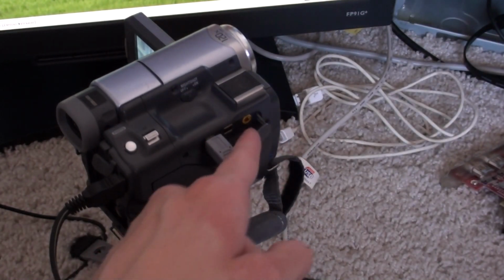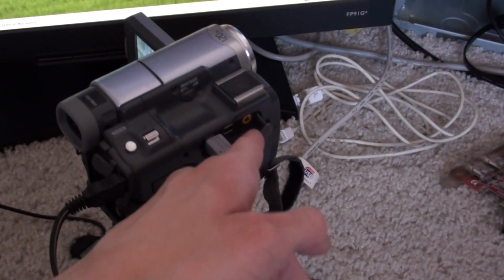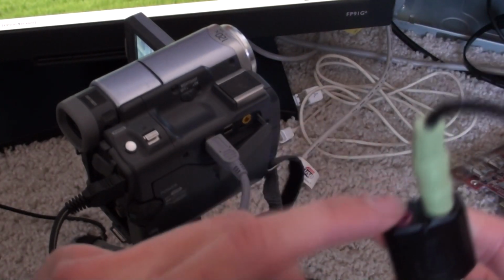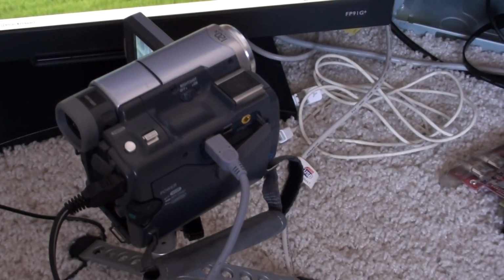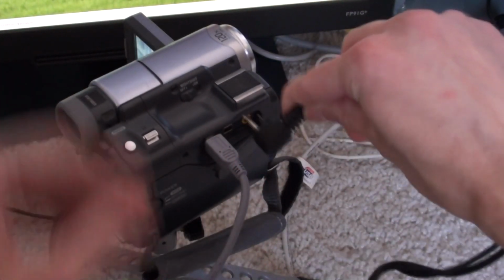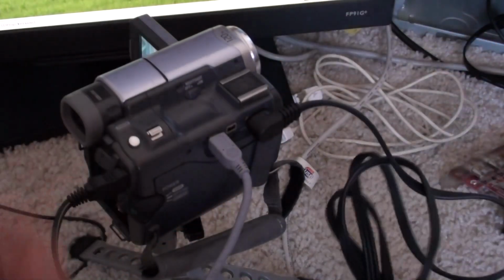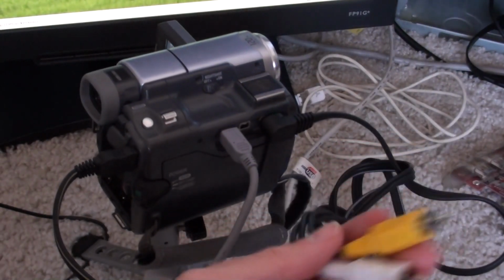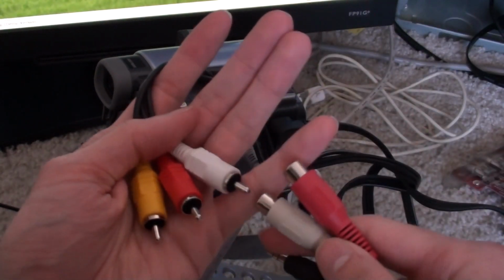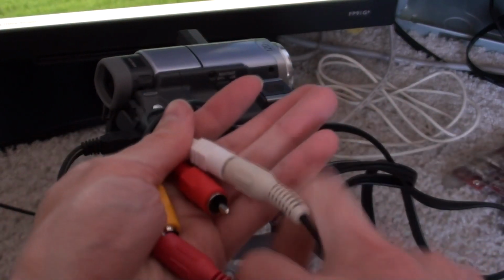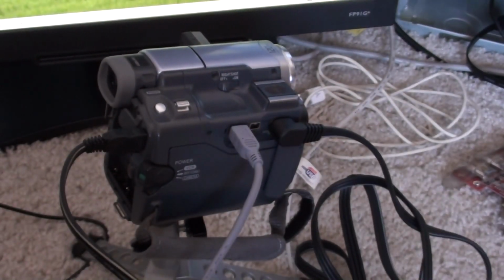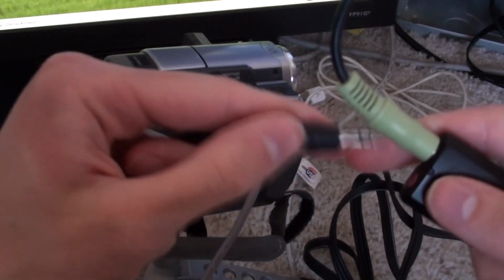I need to connect this, which is everything, video and audio, an AV connection, mini AV, to that. But not a problem because I happen to have this, so I can plug this directly into that, so we can record both video and audio from the camcorder.